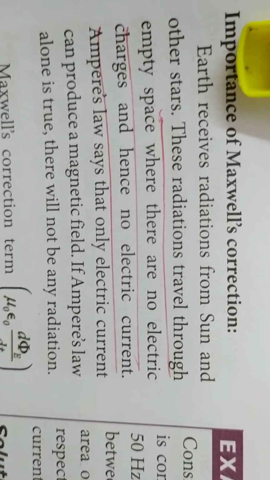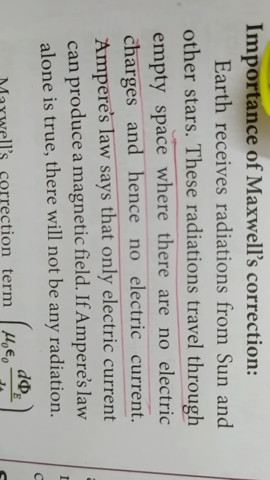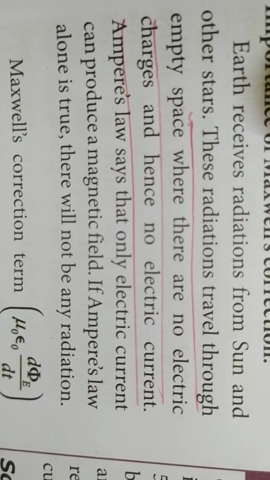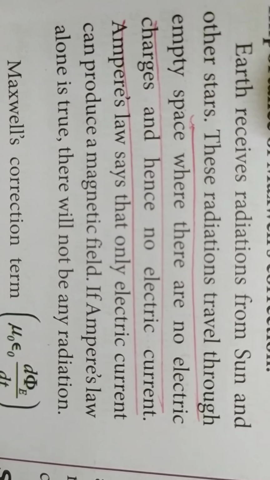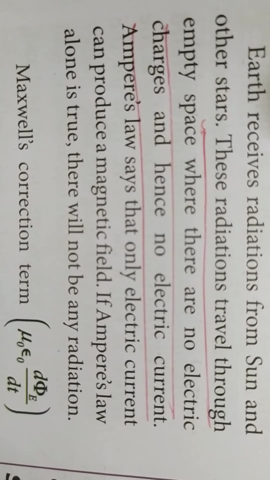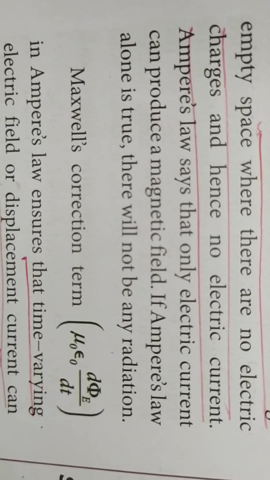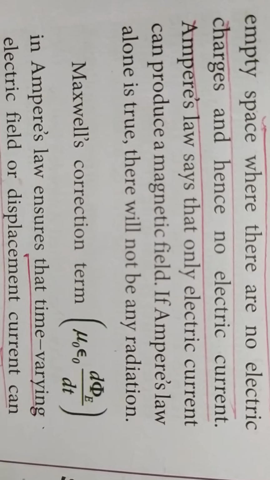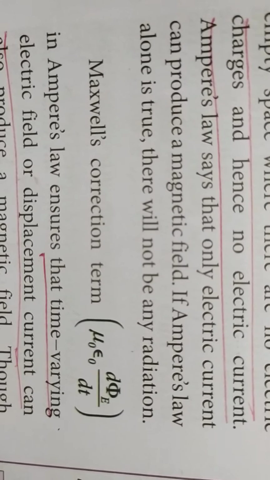Next, importance of Maxwell's correction. So the earth receives many radiations from the sun, and they enter through space, where there is no electric charge and no electric current. So without electric current there would not be any radiation, but that is not possible.